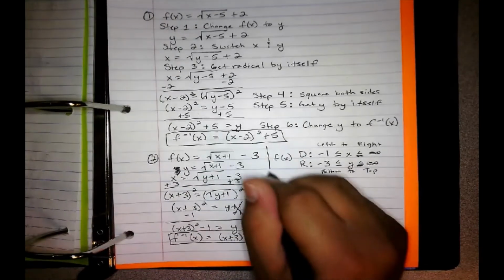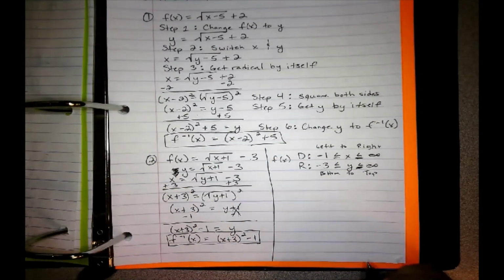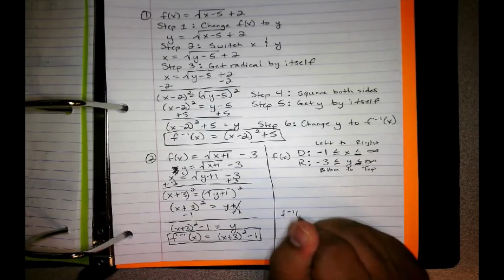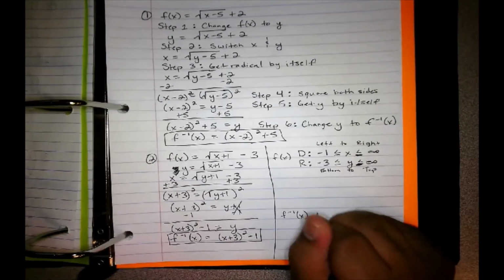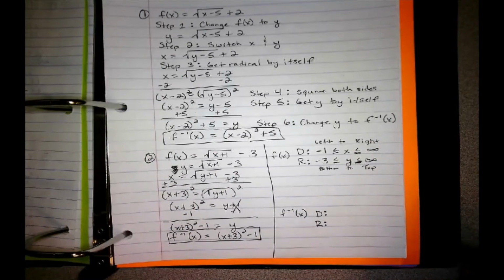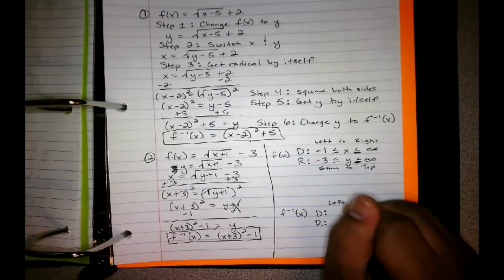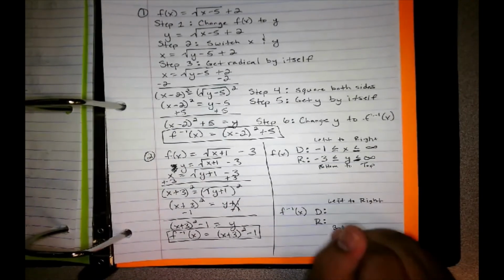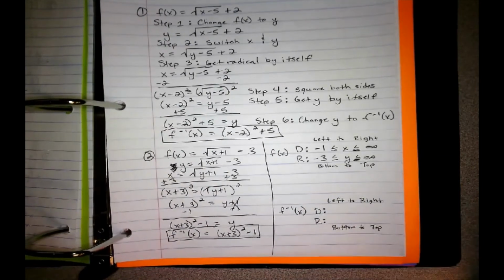And now, if I wanted to find the domain and range of the inverse of x, remember you're looking from left to right for the domain, and from bottom to top for range. So I just have to graph it again.